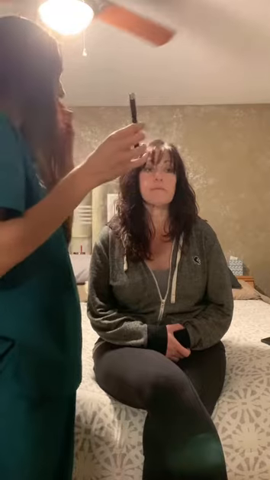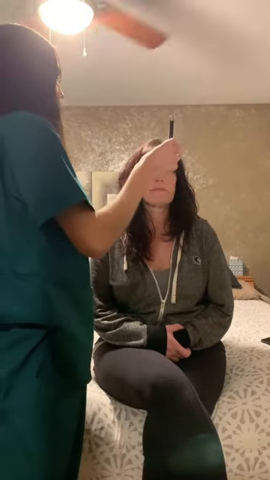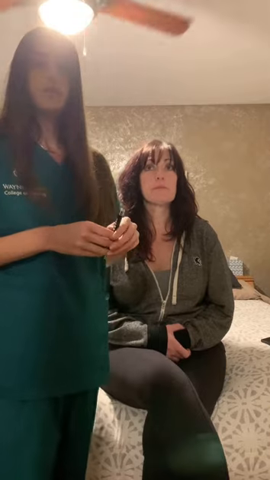I'm also going to be testing for accommodation. I'm going to go ahead and look at this pen light and then just follow it as I bring it closer. So as I got closer, the eyes converged and the pupils constricted.